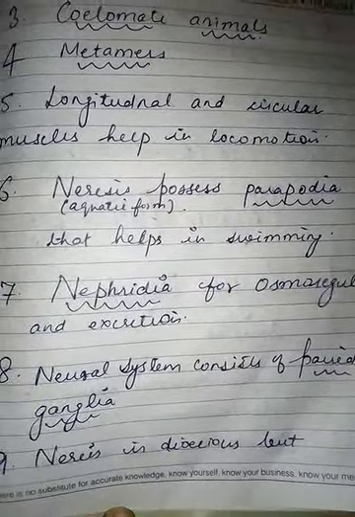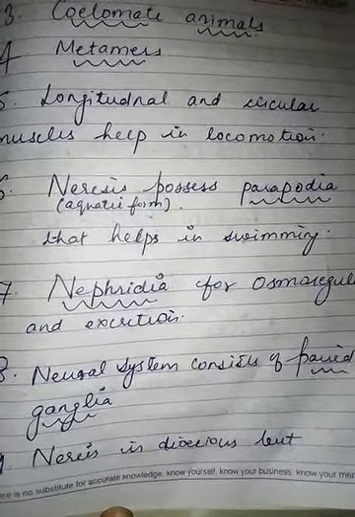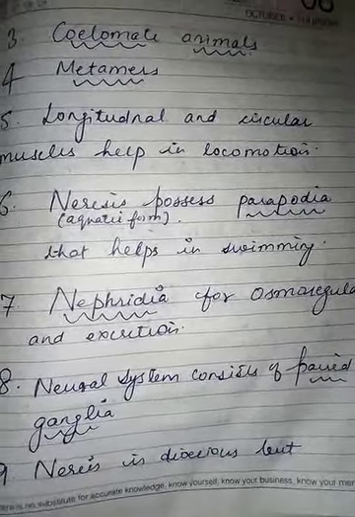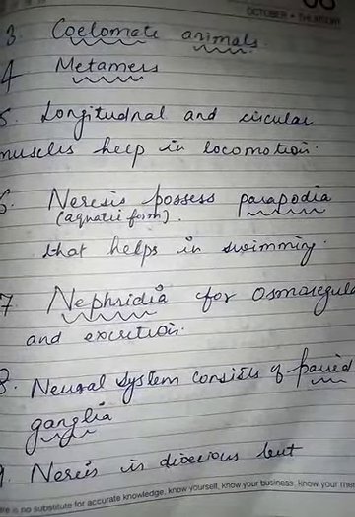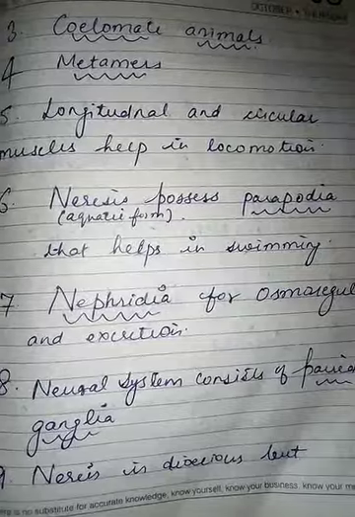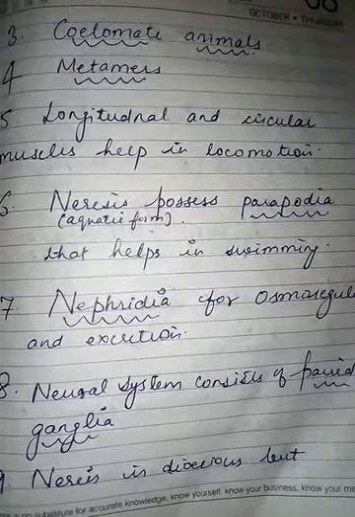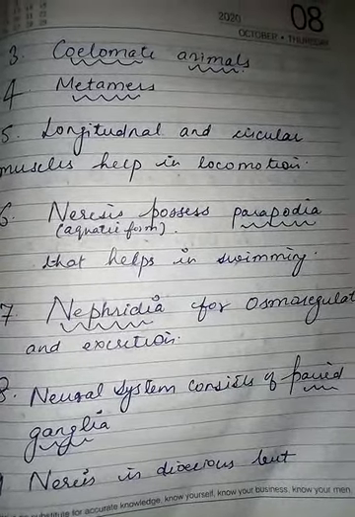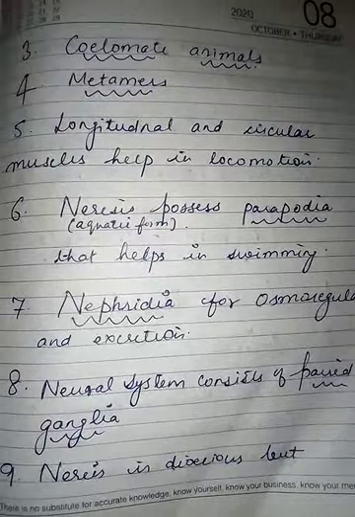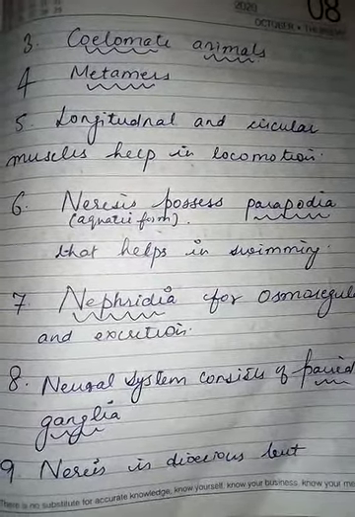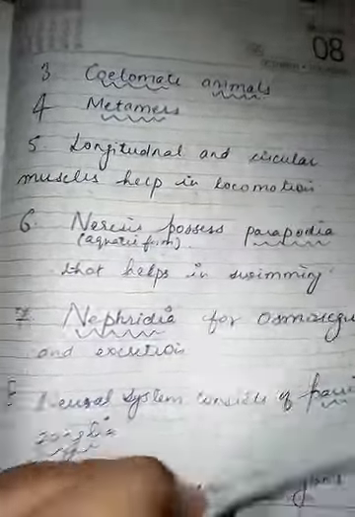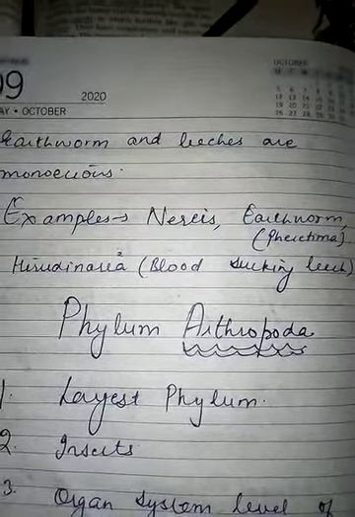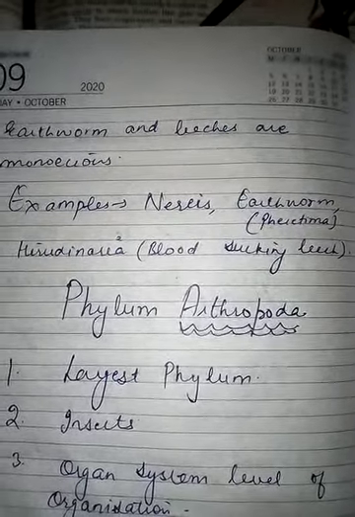Nereis, which is an aquatic form, is dioecious, but earthworm and leech are monoecious. Monoecious means both sperm and egg are produced in the same individual. Male and female reproductive parts are present in the same individual. This is known as monoecious. Dioecious is where sexes are separate. Examples are Nereis, earthworm, and the blood-sucking leech, Hirudinaria.